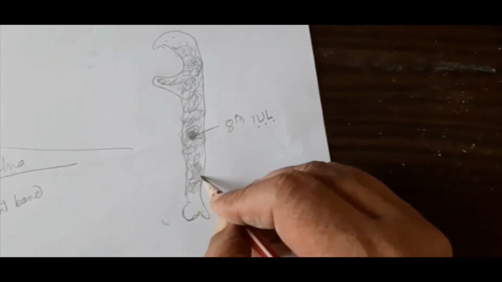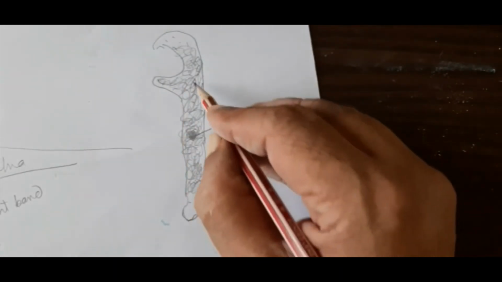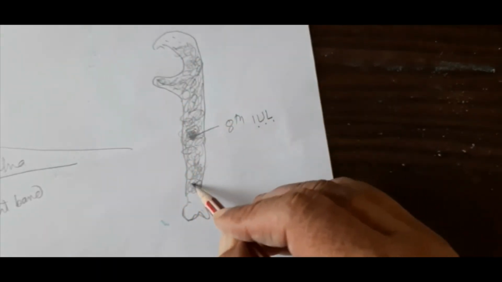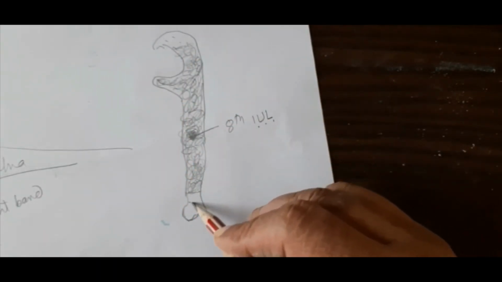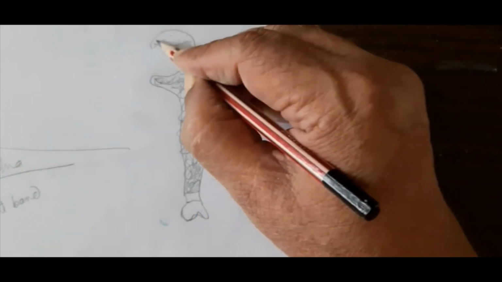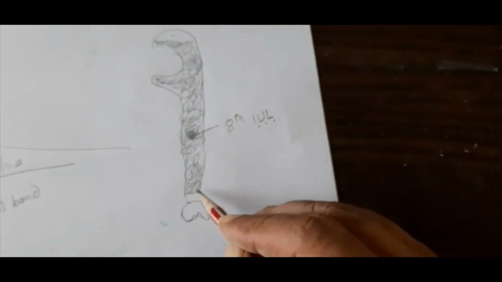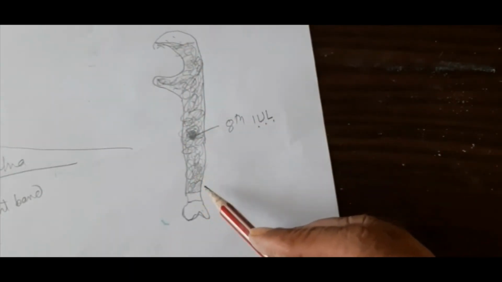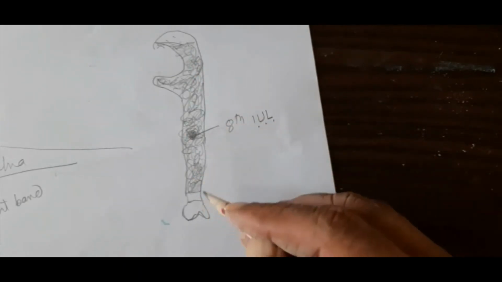By this time it is boning, and if you take an X-ray in the last trimester of the pregnancy of the fetus in the womb of the mother, nobody takes the X-ray these days, it is sonography which is taken. But in the olden days when X-rays were taken, you could have seen that the ulna is formed, except its upper and lower end.